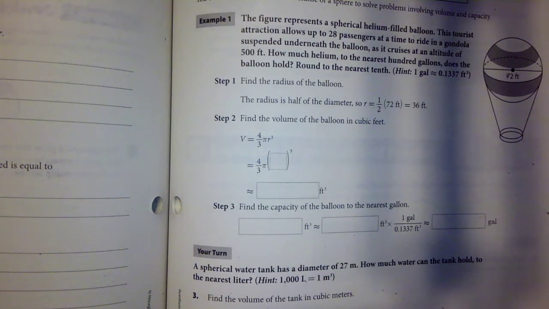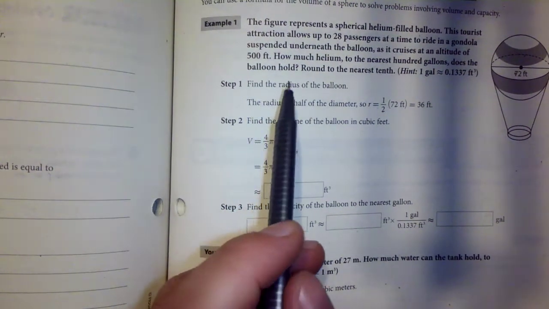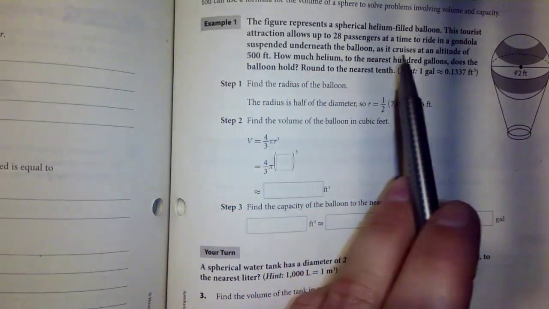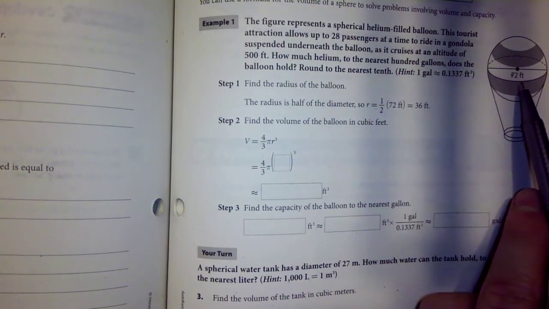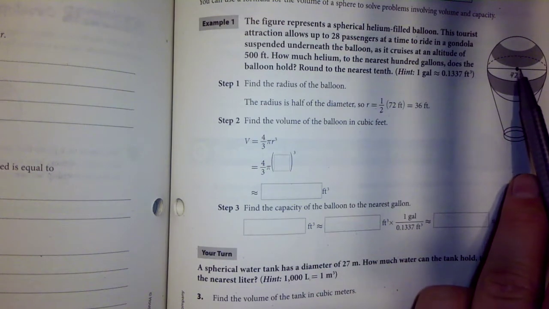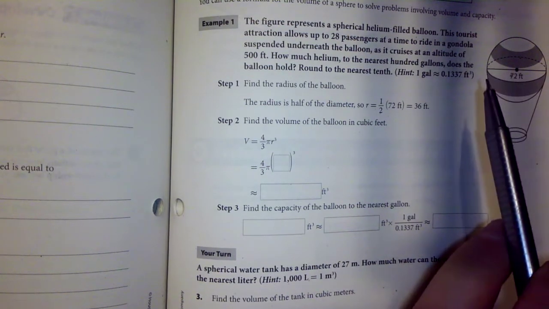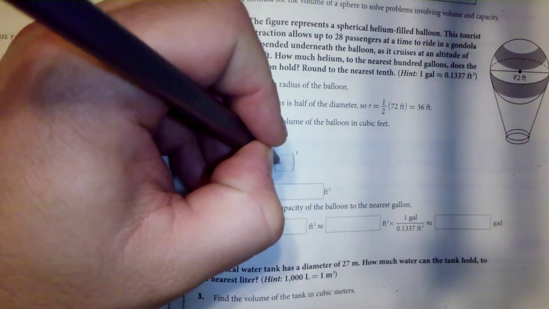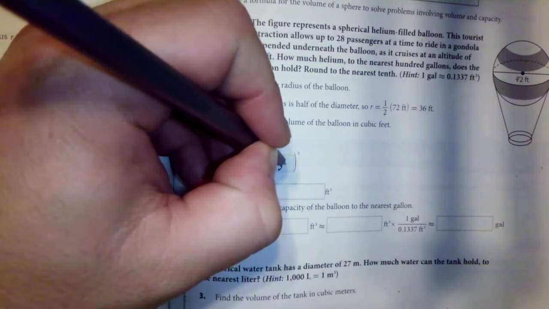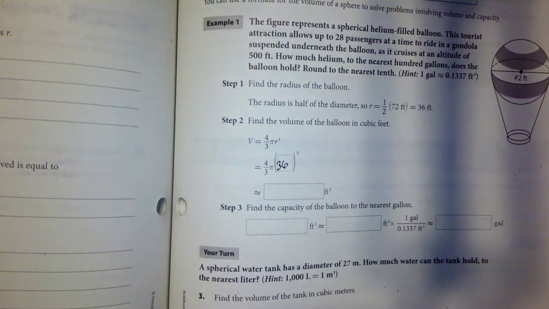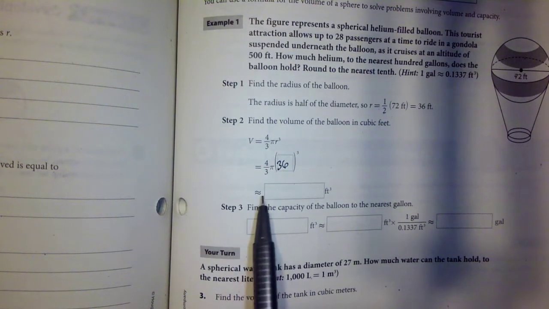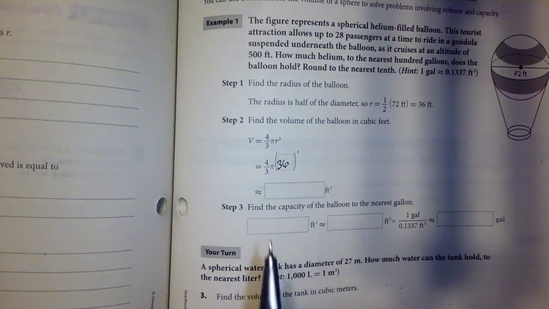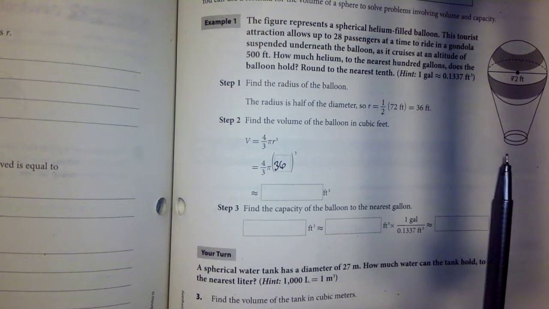Okay, so on this one, they tell us the diameter is 72. We just want the radius. So the radius is half of that, which is 36. So this is going to be 4/3 pi r cubed, or 4/3 pi 36 cubed. Okay? And so then what I'm going to do here is multiply this whole mess together, which is going to be ugly, but that's okay.